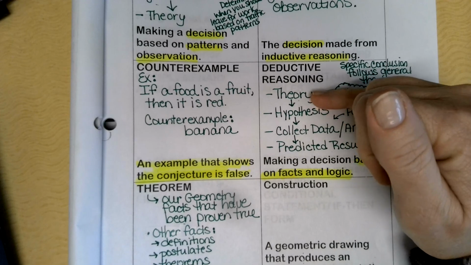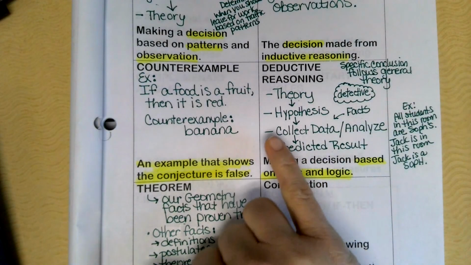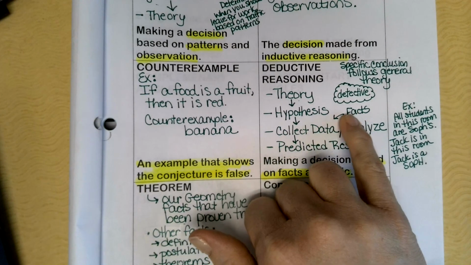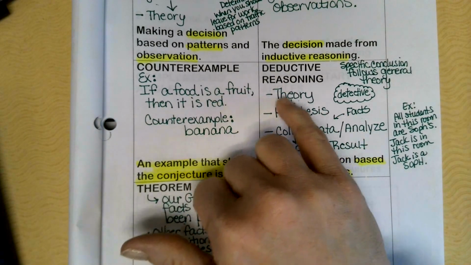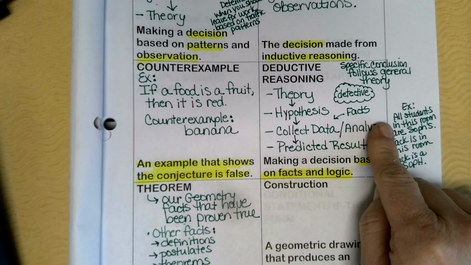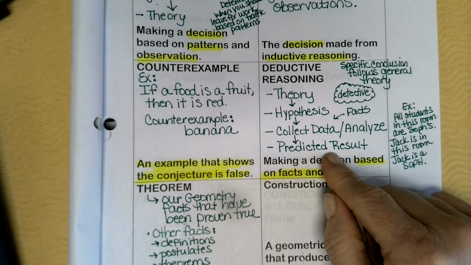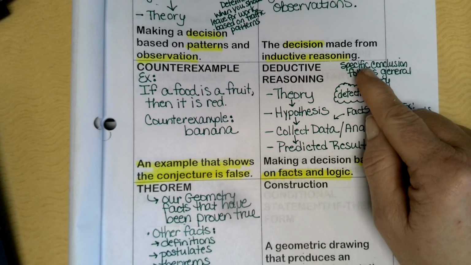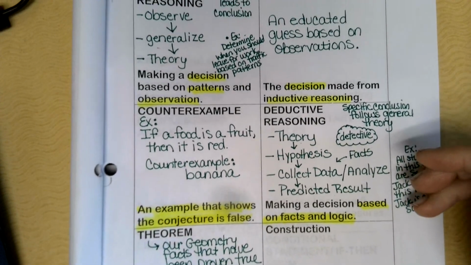So you have a theory, you come up with a hypothesis, you collect data, those are your facts, okay? So like, I think so-and-so caused the wreck. Well, let's get some facts and see if so-and-so caused the wreck. Okay, we analyze those facts and then we get a predicted result. So what happens here is a specific conclusion follows a general theory, okay?